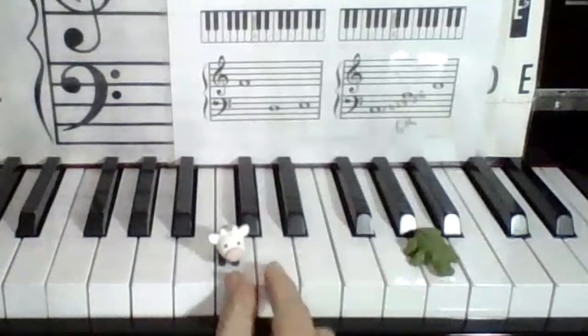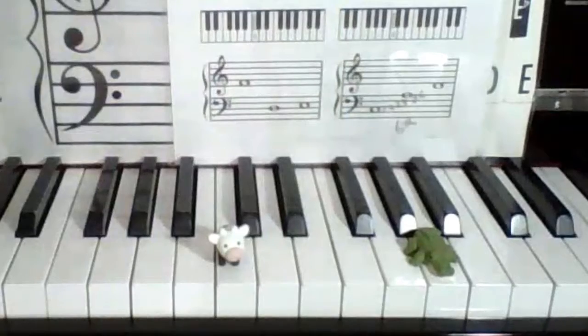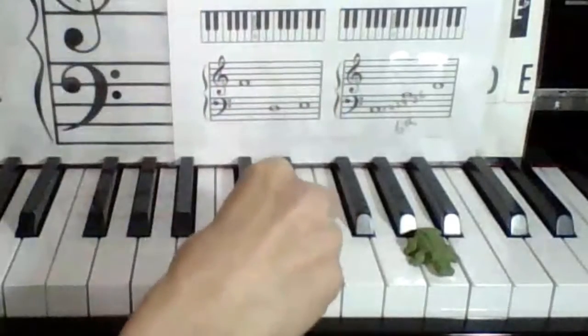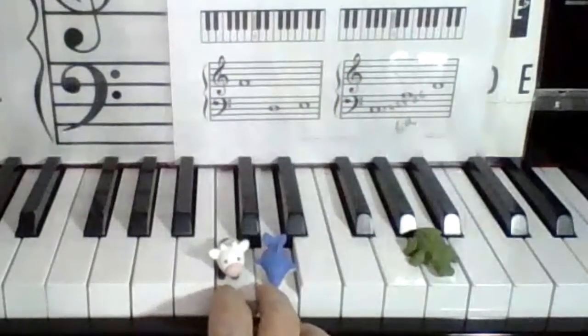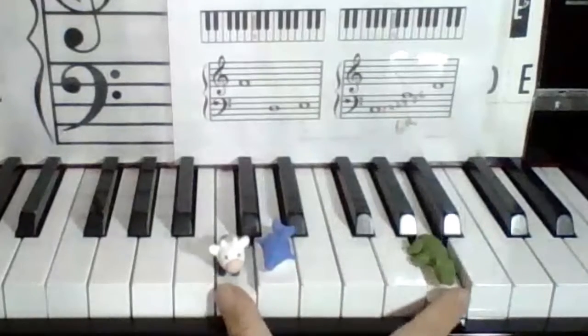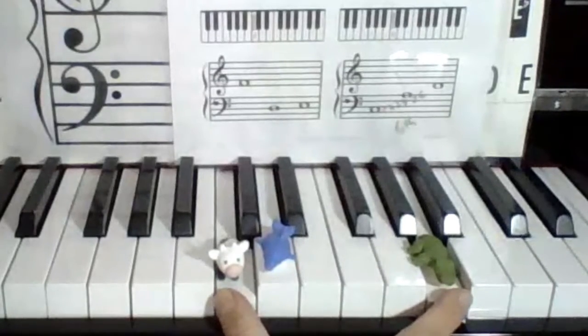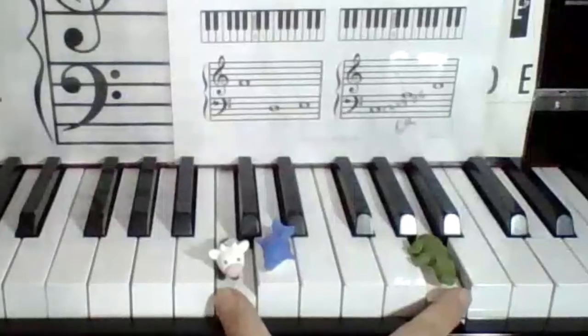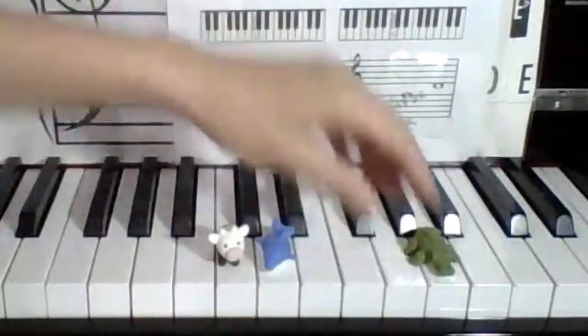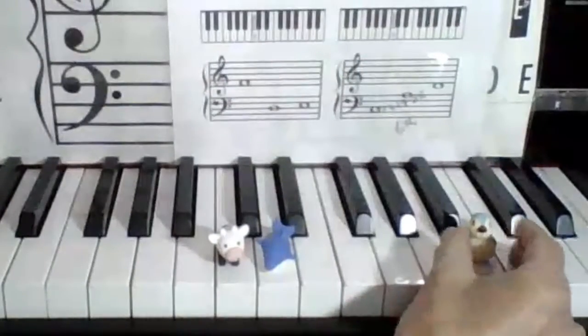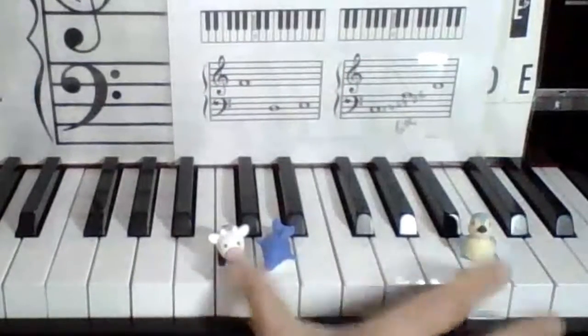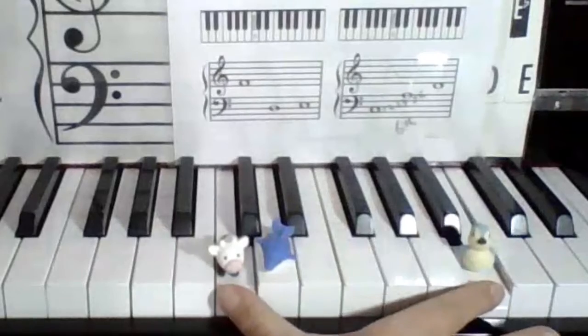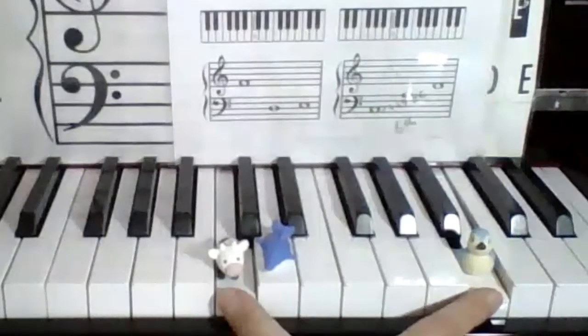So you can see that distance is a lot bigger between those notes. We have a second here. The second is the CD, the dolphin. And the sixth is the cow and the alligator. And then if we went up to the last one that we can do, the seventh, that ends up being the bluebird. You can see what a big distance the seventh is.